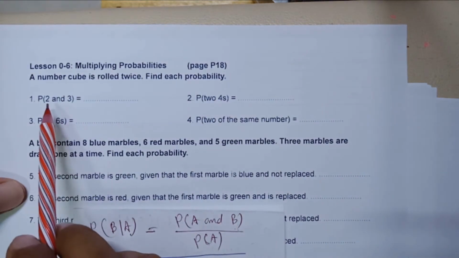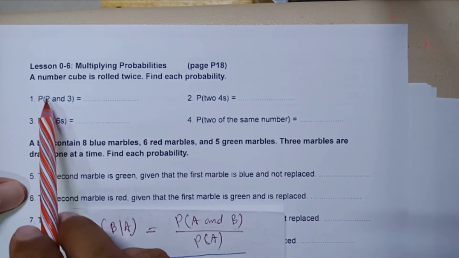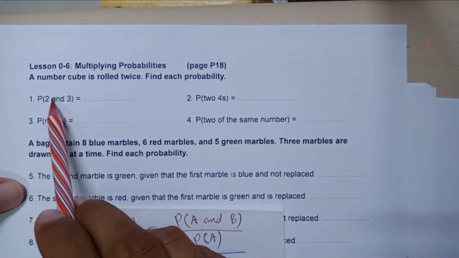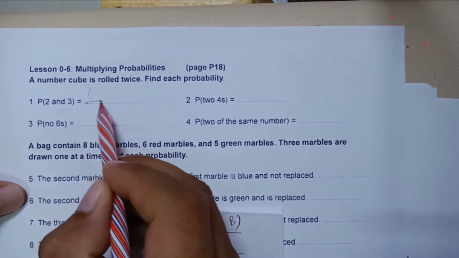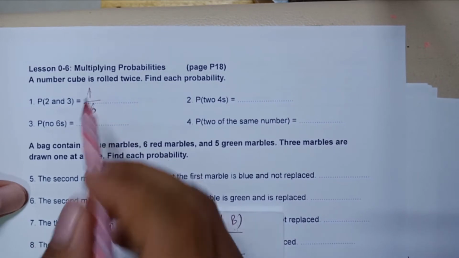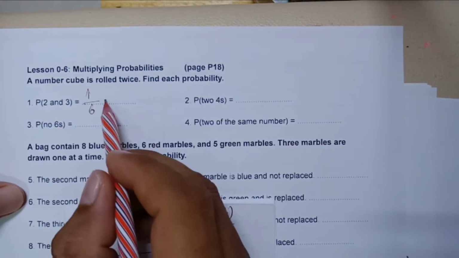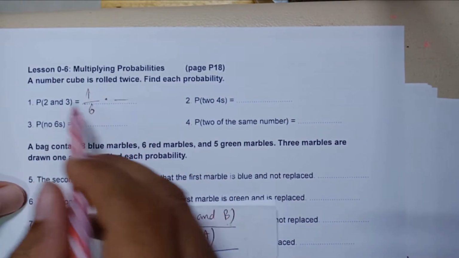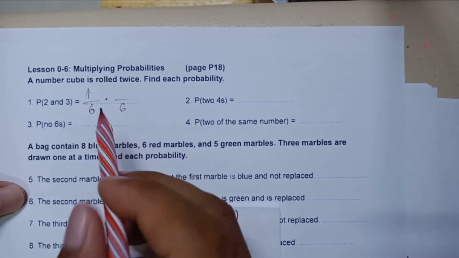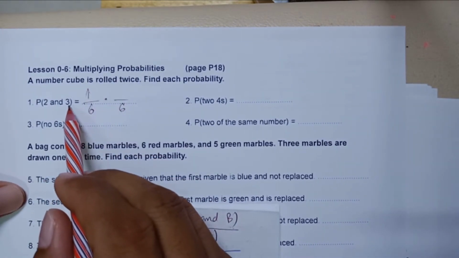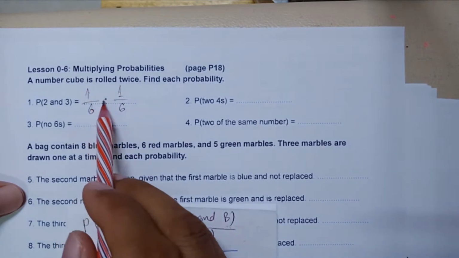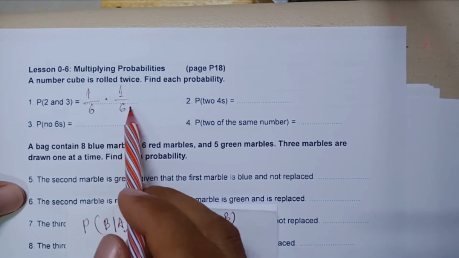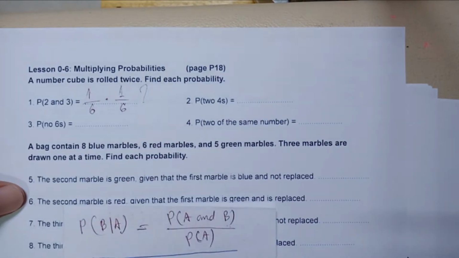So first roll, you get number 2. Among the 6 faces, you have only one number 2, so 1 over everything, which is 6. That's our first roll, and then multiply. Second roll, of course, a cube has 6 faces. Second roll, you get number 3, and there is also only one number 3. So 1 over 6 multiplied by 1 over 6, and you get your answer by yourself. Simplify it.